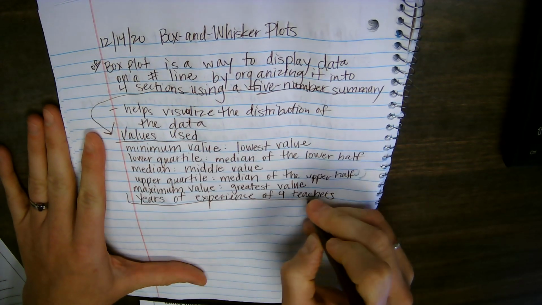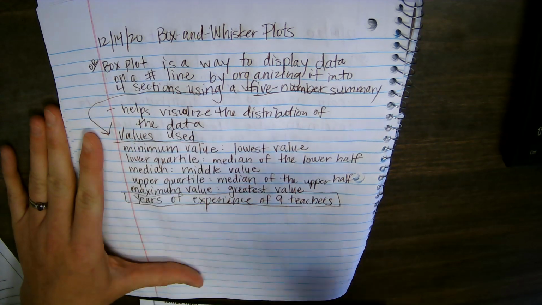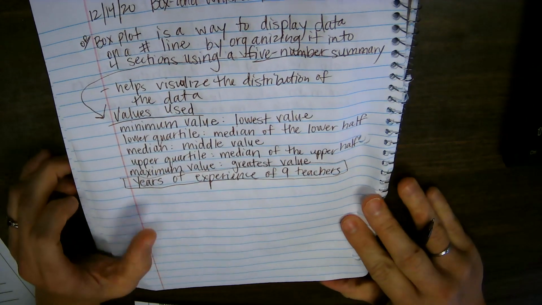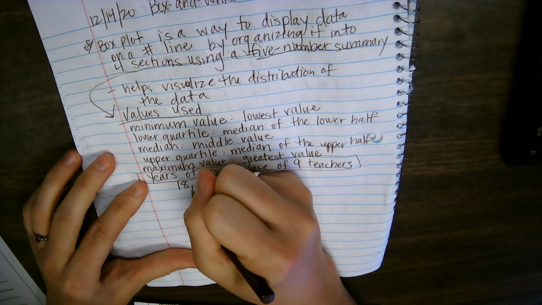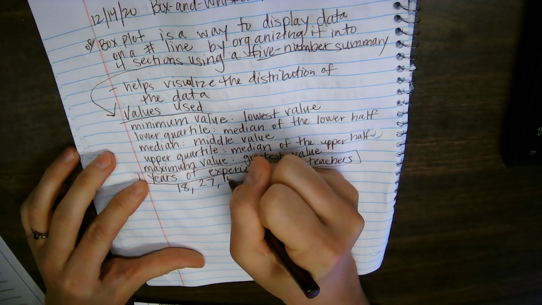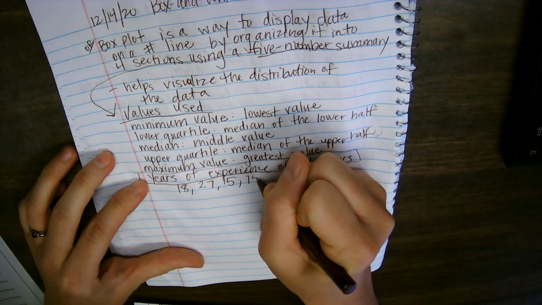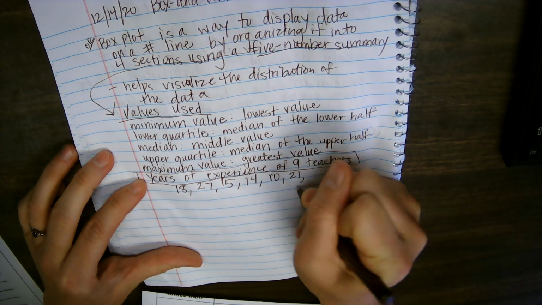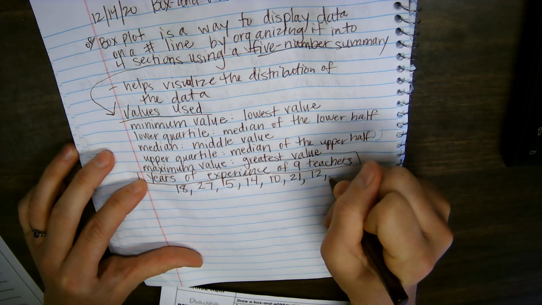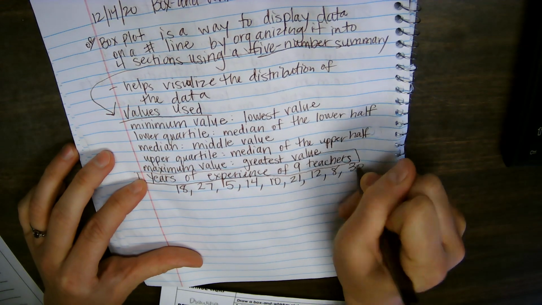I just love data. Do you love data? All right, maybe not. Years of data: 18, 27, 5, 14, 10, 21, 12, 8, and 30.